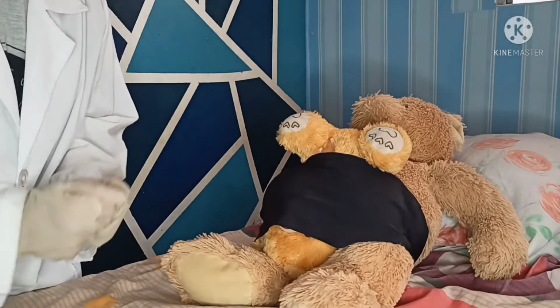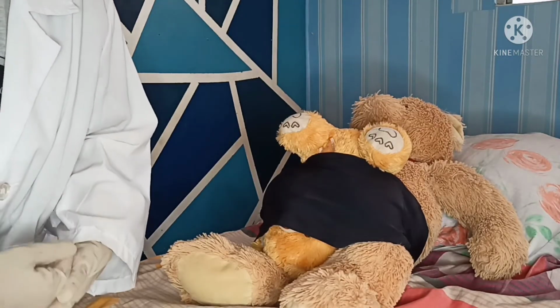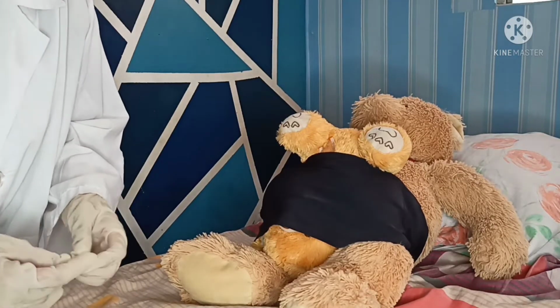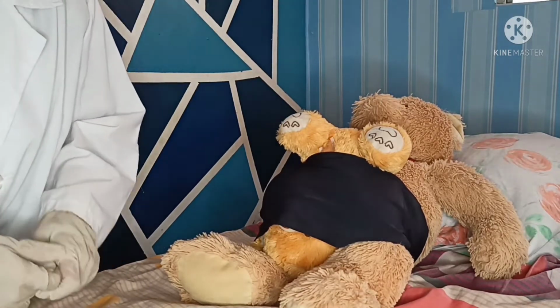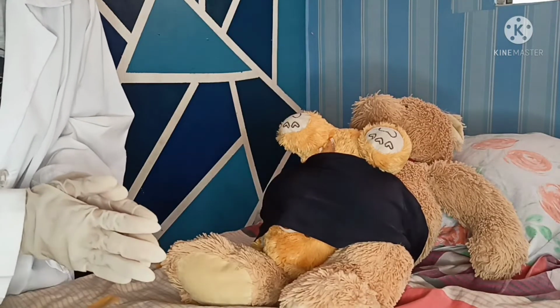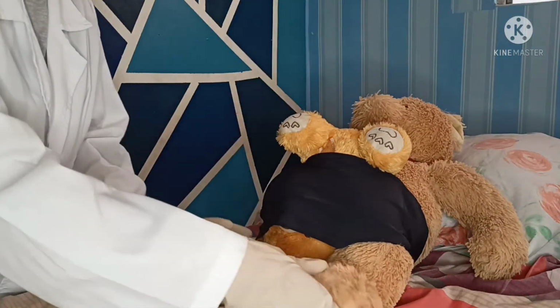Now we are going to perform the McRoberts maneuver. The McRoberts maneuver is done by grasping the mother's posterior thighs and flexing them against her abdomen. I will instruct the mother to grasp her posterior thighs and flex them against her abdomen.